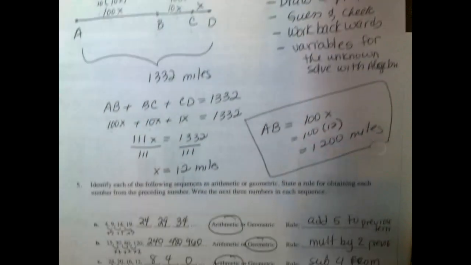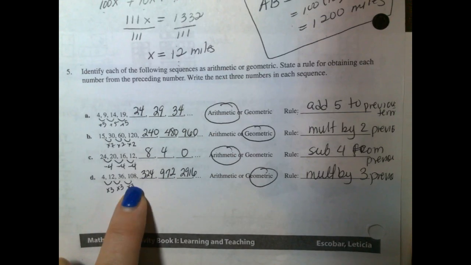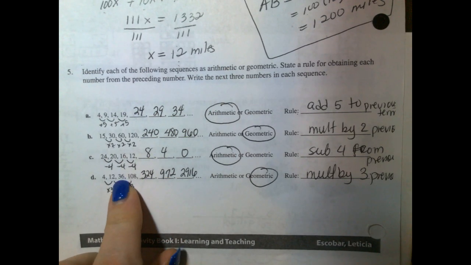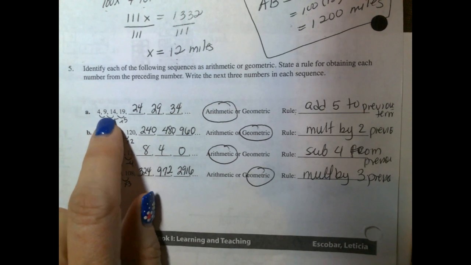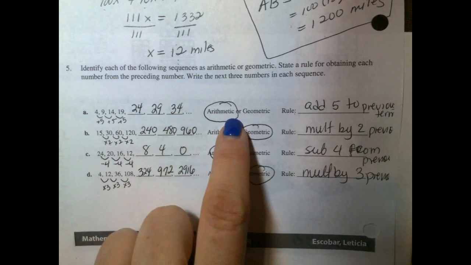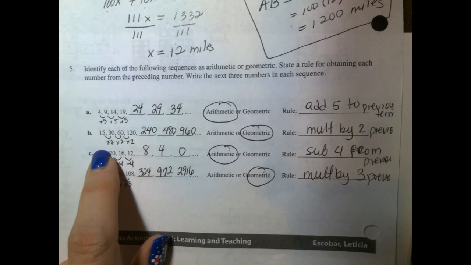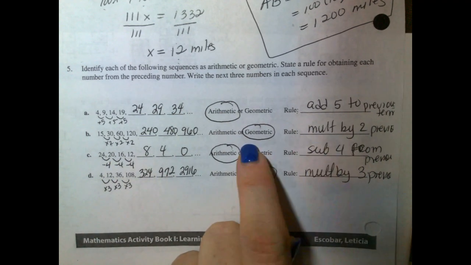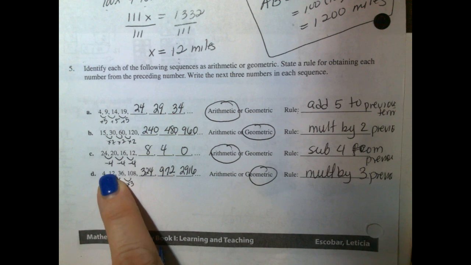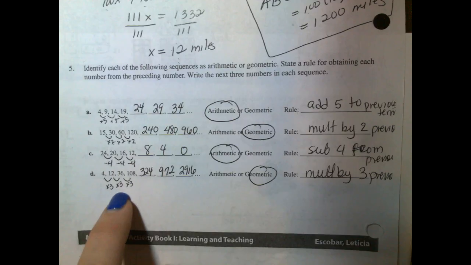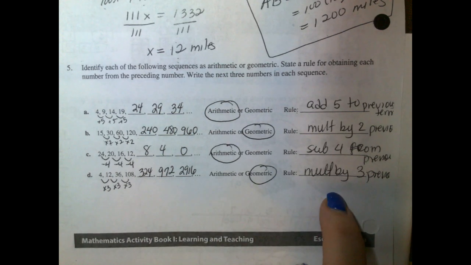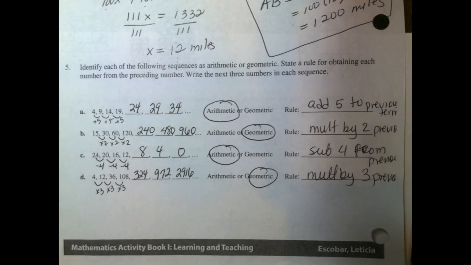And then the other one that was also on your learning notes, except for the last one in here, but the first 3 were exactly the same. It was to categorize these 4 sequences as geometric or arithmetic and to describe the rule, right? So again, here you're adding 5, so continue for the next 3. Arithmetic, add 5 to the previous term. In this one, multiply the previous term by 2, so it's geometric. In this one, subtract 4 from the previous term, so that is arithmetic. And then in this one, multiply the previous term by 3, so this is geometric. Okay? And that's it for this one.